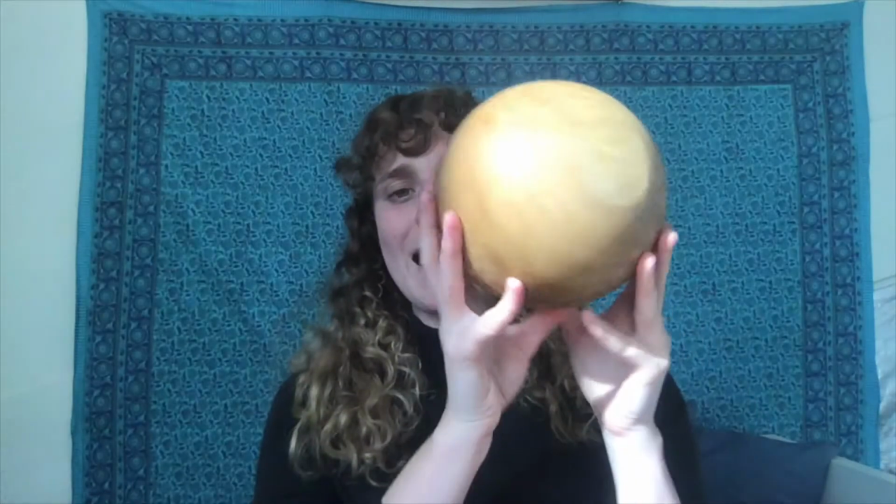All right, now let's have a look. Can you see any edges? I can't see any edges. Can you see any vertices? I can't see any vertices. What can you see? Can you see a face? This big curved surface is one face.